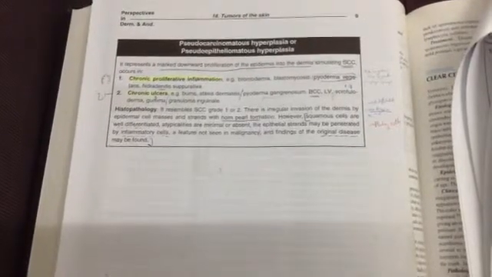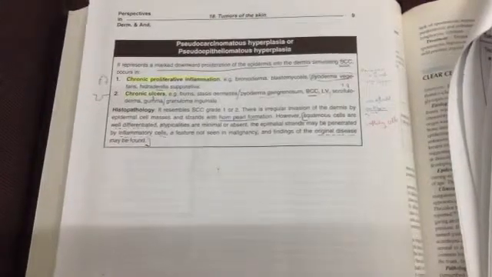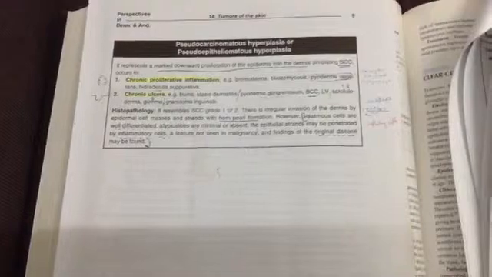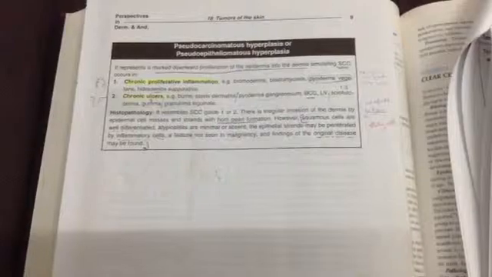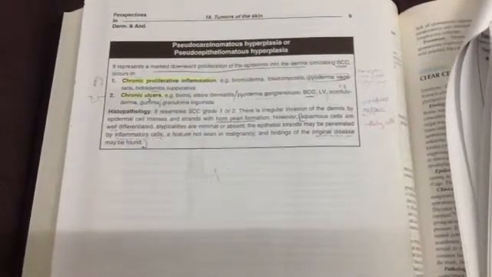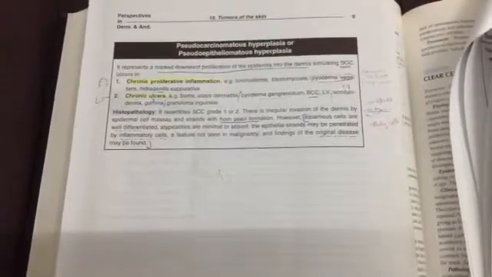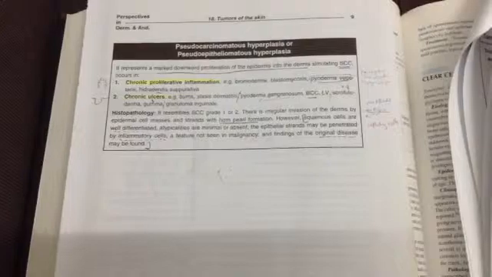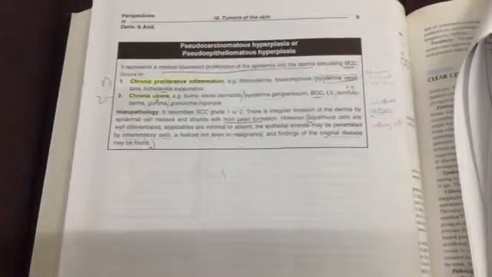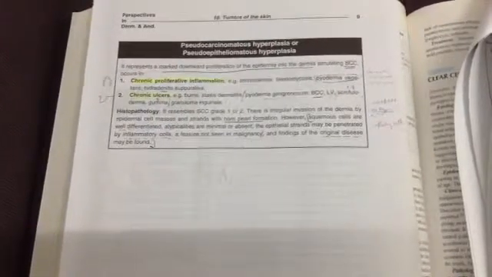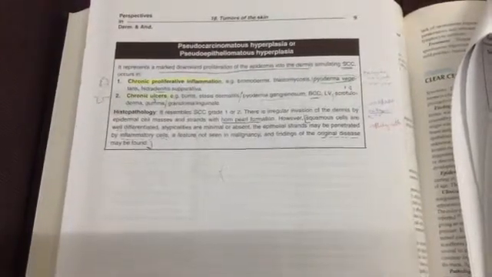To summarize: it represents marked downward proliferation of epidermis into the dermis, simulating squamous cell carcinoma, occurring in chronic proliferative inflammation and chronic ulcers like burns, stasis dermatitis, and pyoderma gangrenosum. Histopathology resembles squamous cell carcinoma grade 1 or 2, with irregular invagination of dermis by epidermal cell masses and strands, and horn pearl formation, but squamous cells are well differentiated, no atypia, there are inflammatory cells, and the original disease findings may be found.